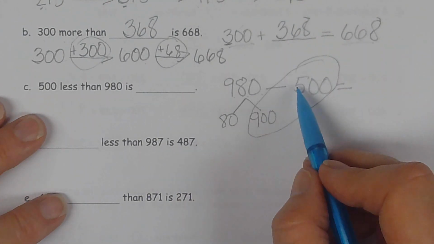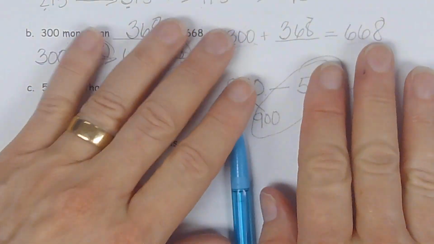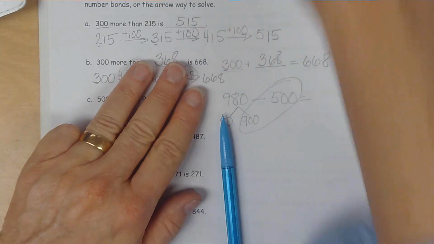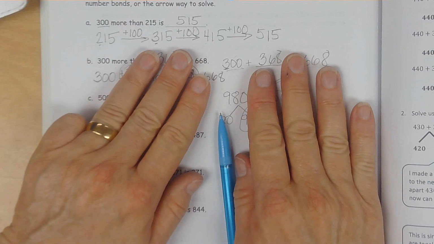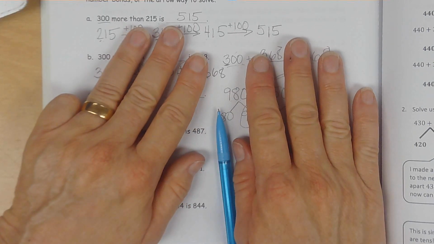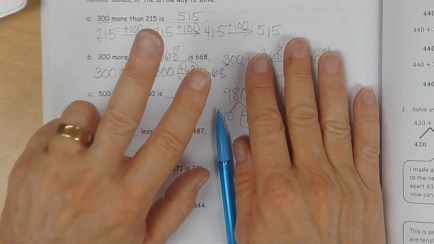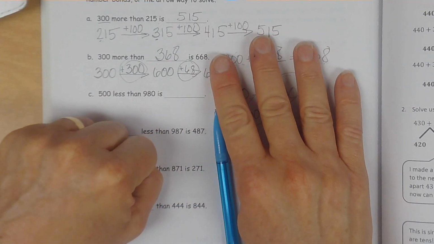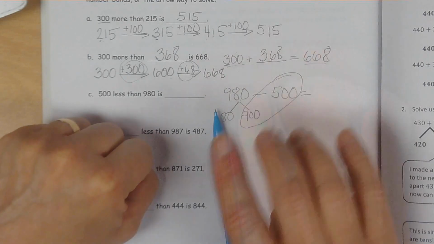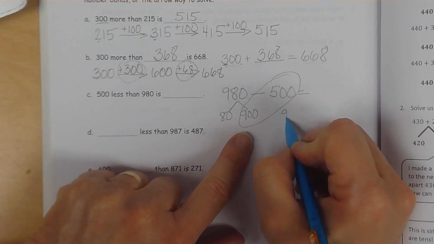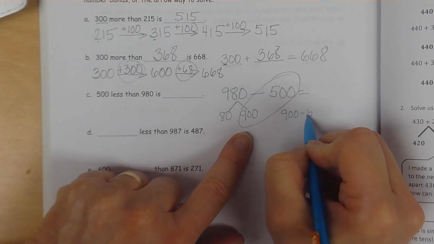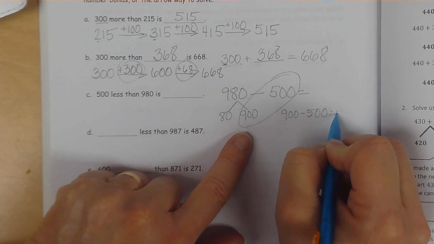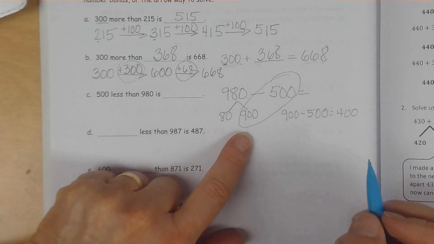I'm going to go ahead and subtract these two. 900 minus 500. I've got 900, and I'm going to take away 5. How much is left? 400. So 900 minus 500 equals 400. Not done.